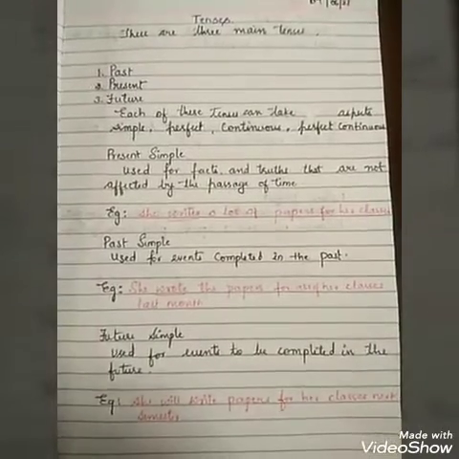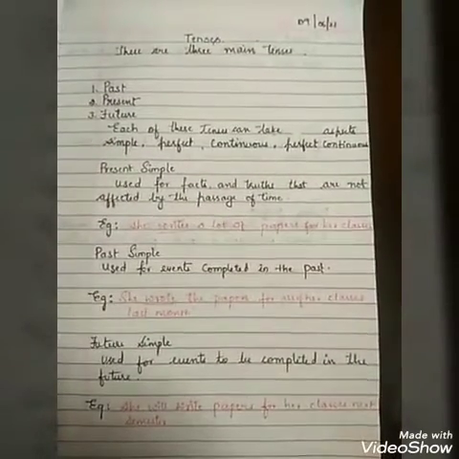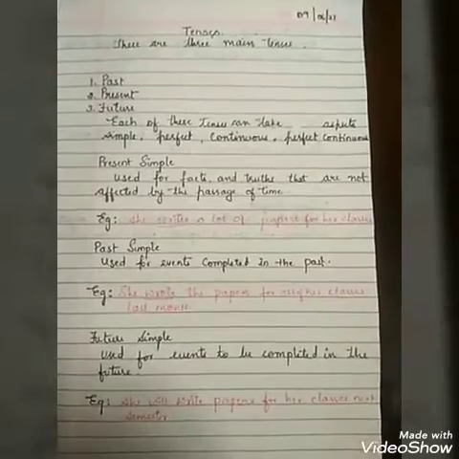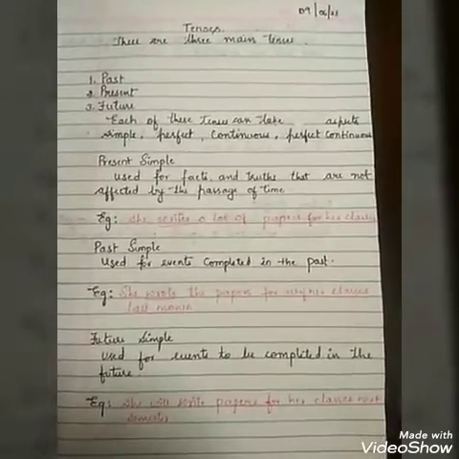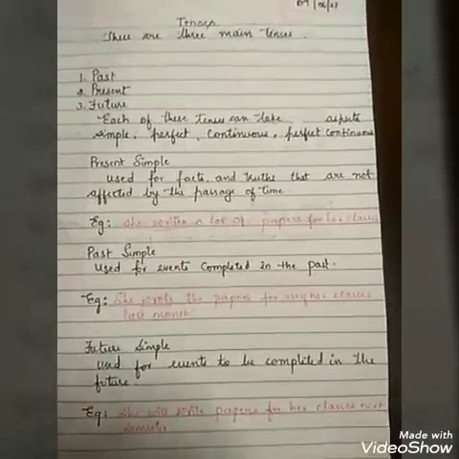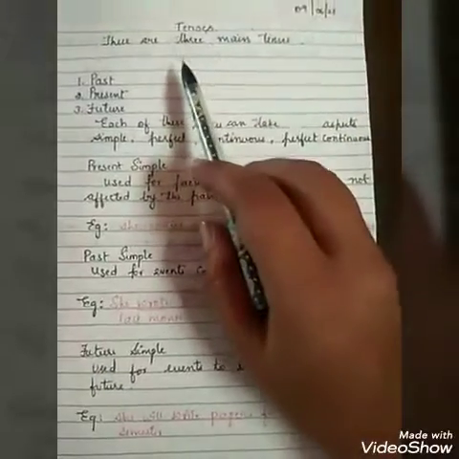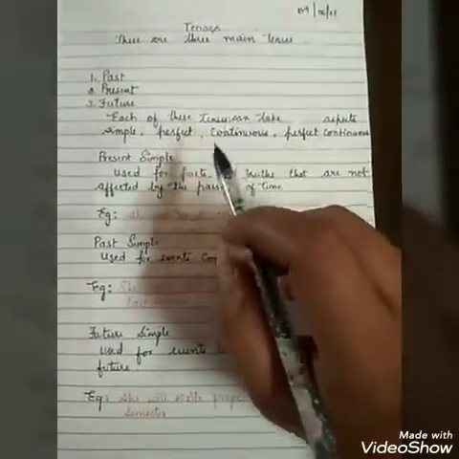Hi students, last class we learned the topic of prepositions. So now we are going to move to the tenses. Got it? In the tenses there are three main tenses.